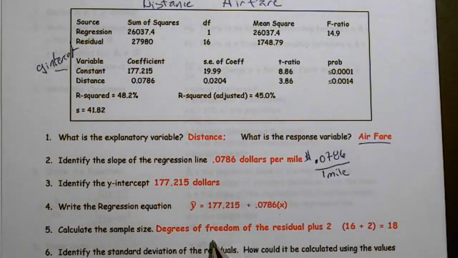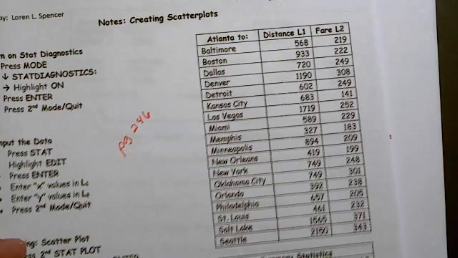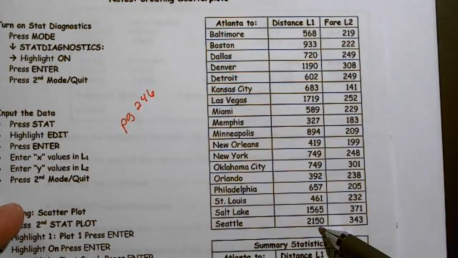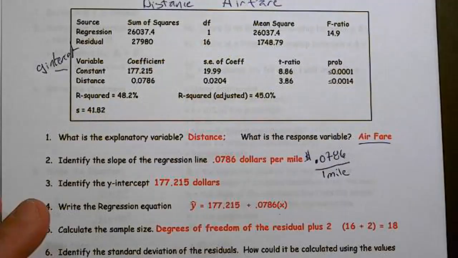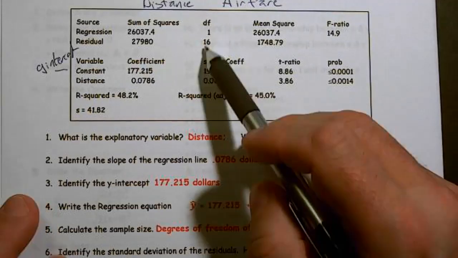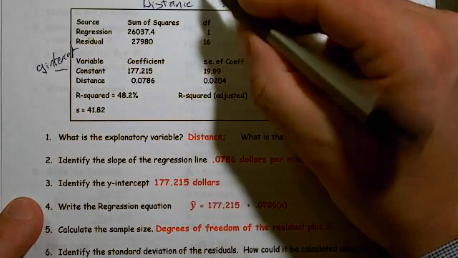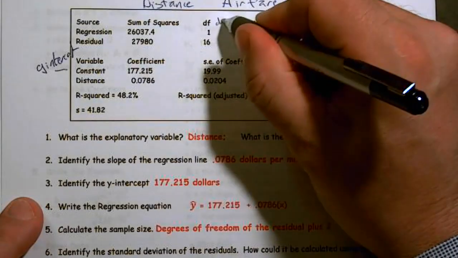It says calculate the sample size. Well, we know based on our data list, we could calculate the sample size and go, hey, our sample size was 18. We have 18 values, or 18 pairs, 18 X and Ys. Well, here we have a 16 and 1, and this is DF for degrees of freedom. So this is your degrees of freedom.